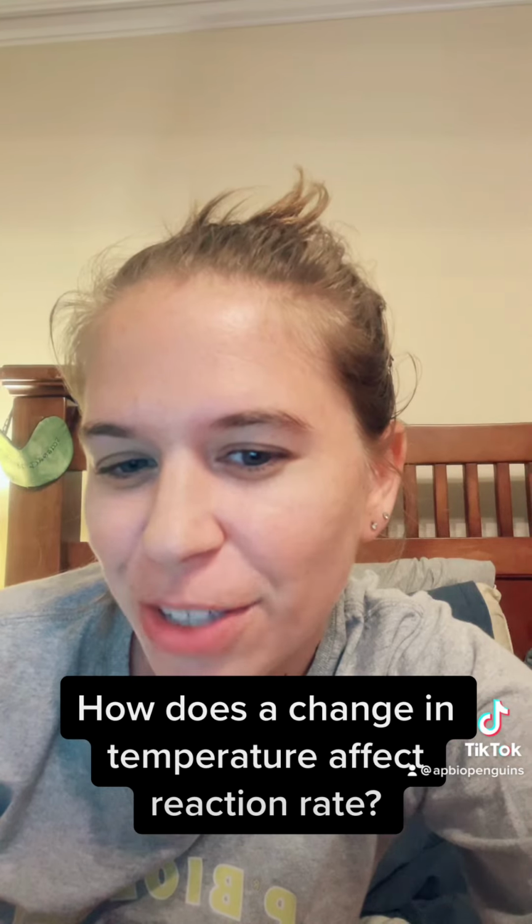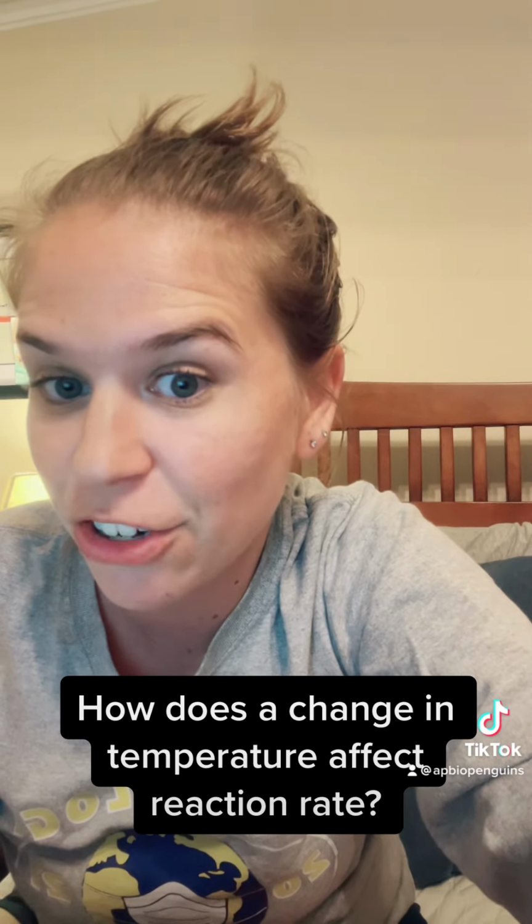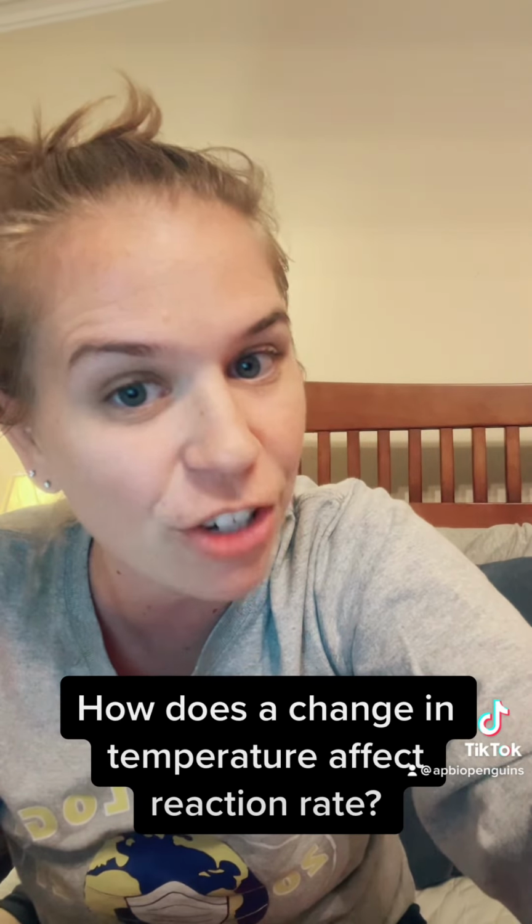Increase the reactant concentration. Increased temperature causes an increase in the kinetic energy of the molecules, which is going to cause denaturation. A decrease in temperature is going to cause a decrease in the kinetic energy, which is just going to slow down.